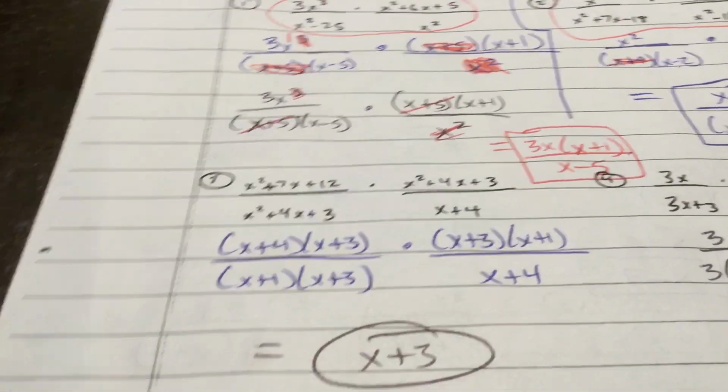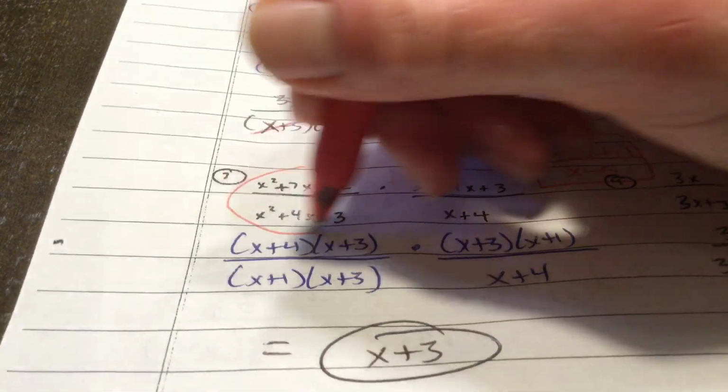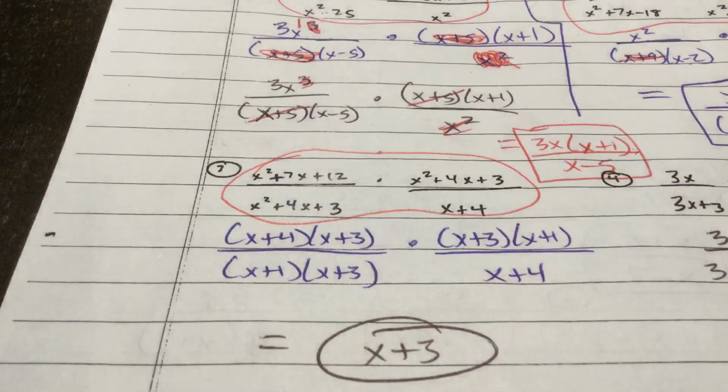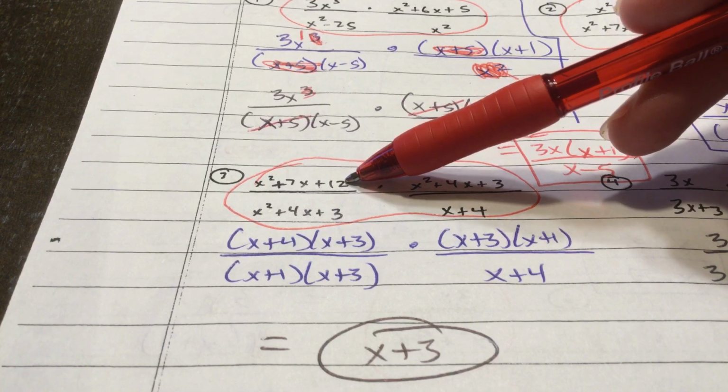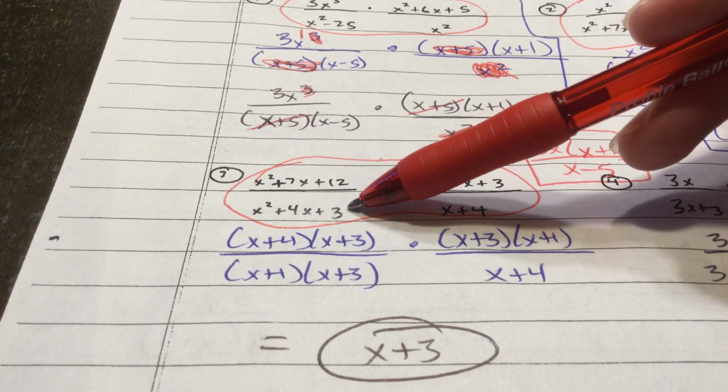On 3, here is 3. Everything but that second denominator is going to be factored. First numerator is x squared plus 4x plus 3. First denominator is x plus 1, x plus 3.